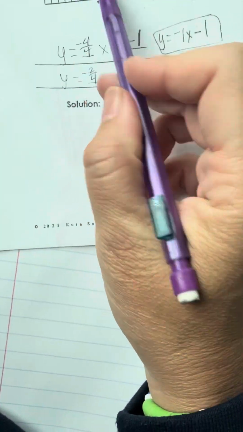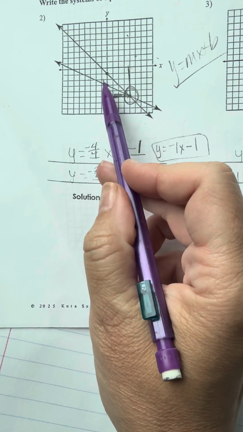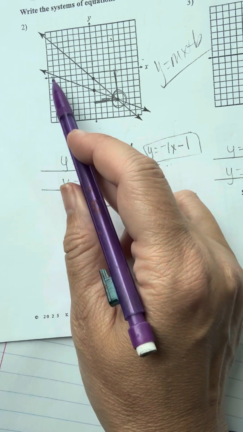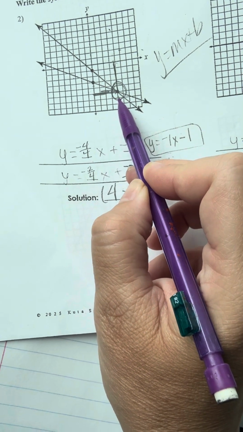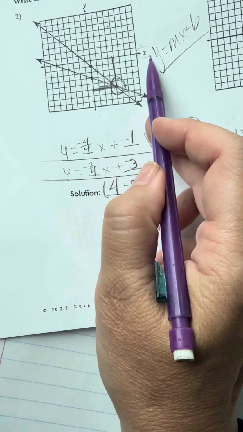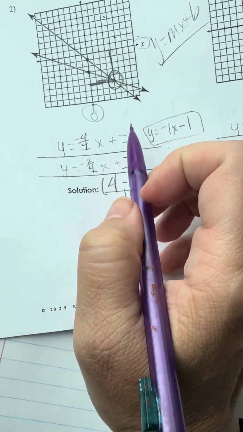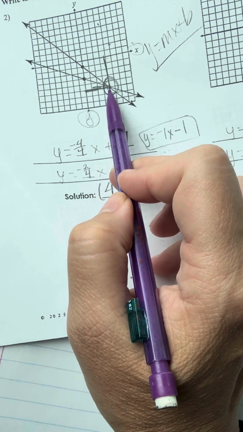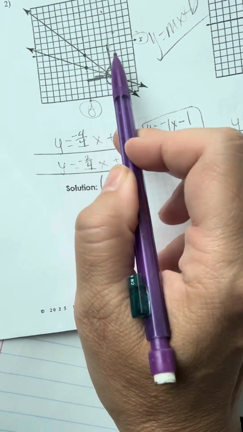And where the 2 lines cross is our solution. Okay, so 1 line came this way, 1 line came this way, they crossed here. So our solution is where they cross, and remember that this is the x and this is the y always. So on that point where they meet, what's my x?